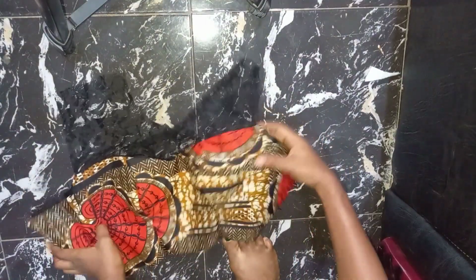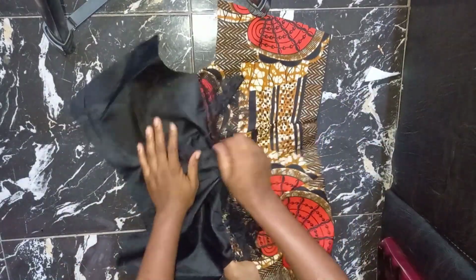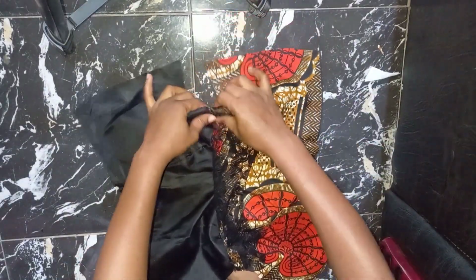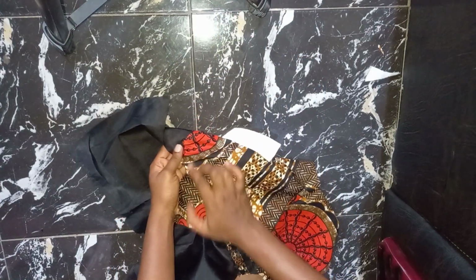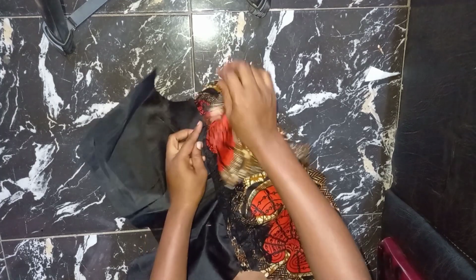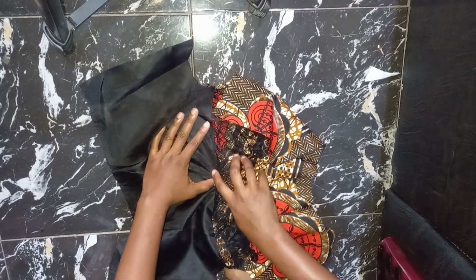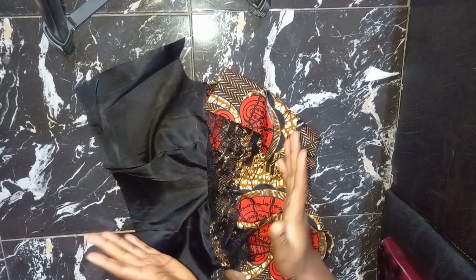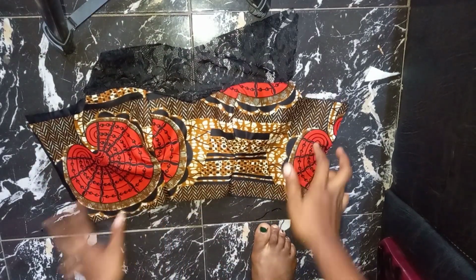So when I'm done, this is what it looks like. This is what I have. Now the next thing I'm going to go ahead and do is open it up this way and top stitch on my lining. Okay, so this is my fabric and this is my lining. Place it together this way, go ahead and top stitch on it. All right, so that's what I'm going to do. Please do it carefully, gently. So when I'm done, I'll go ahead and join this piece to my skirt part.